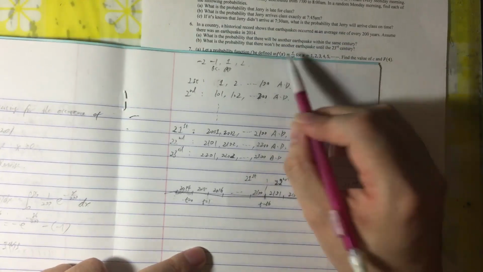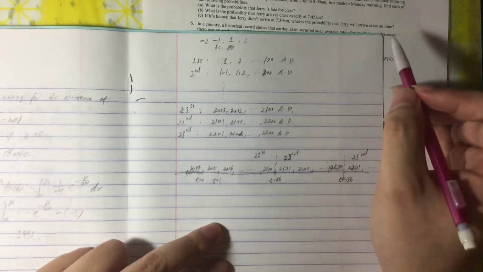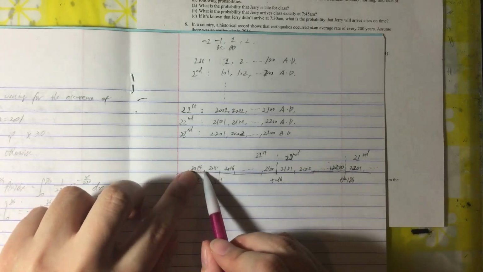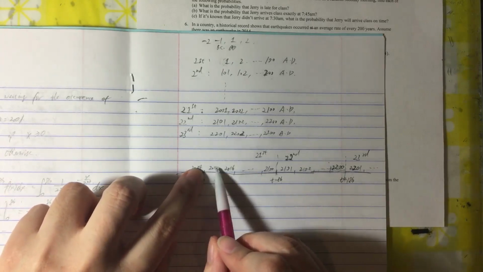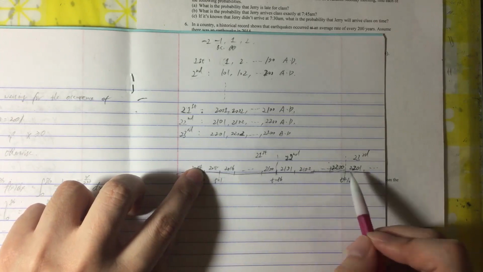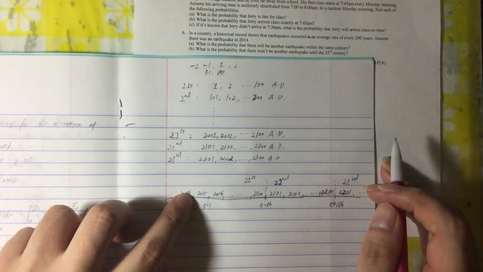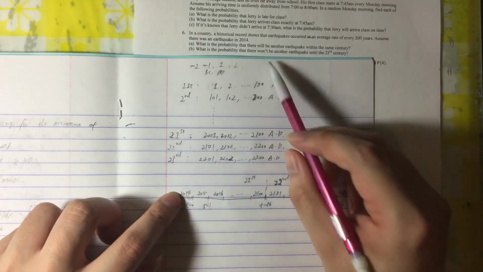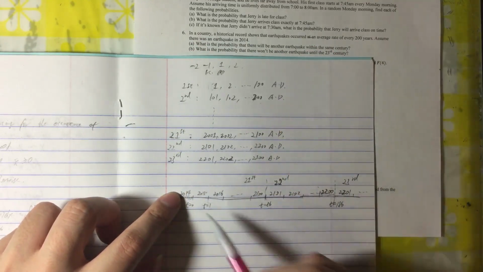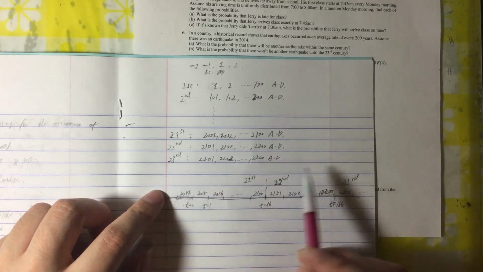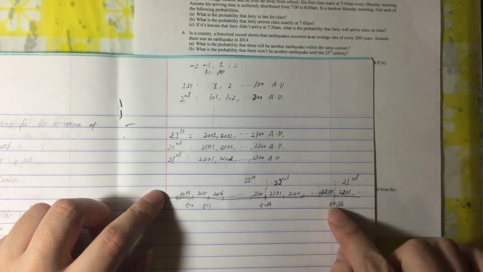If there won't be another earthquake until the 23rd century, it means the next earthquake doesn't occur from the beginning of 2015 to the year 2200. There's no earthquake here. That means our waiting time must be more than 186 years.